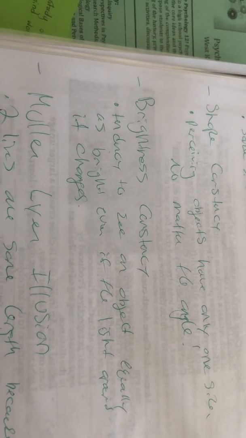We then have brightness constancy. It is the tendency to see an object as equally bright even if the light around it changes. In this example, if you're in a room or looking at a picture and everything is bright, and then all of a sudden you put something in the way, it looks like the things around it are darker than they actually are, based on what is poking up through it. This is an example of brightness constancy. They are the same lightness, even though it looks like some parts are darker than others.